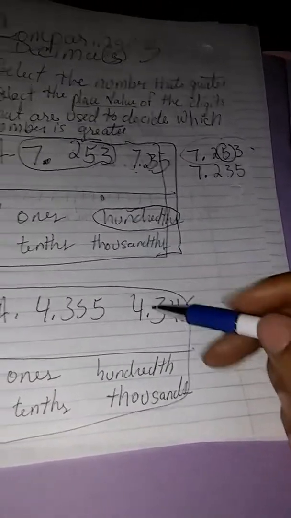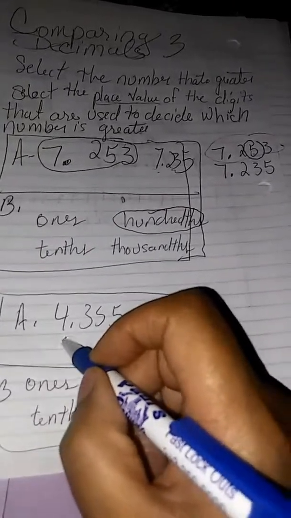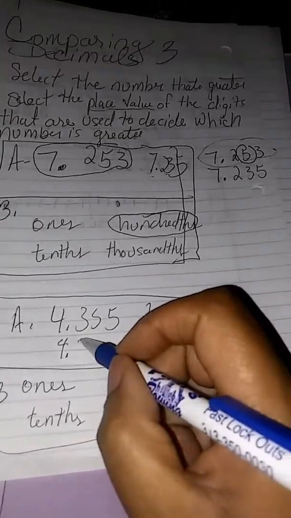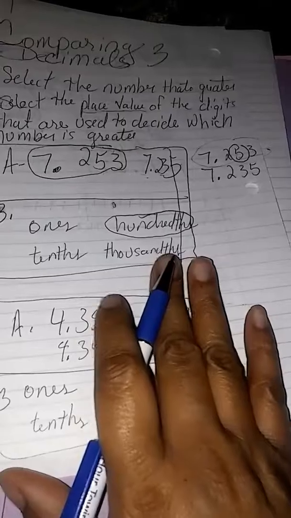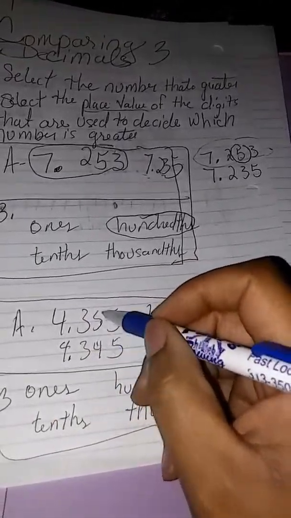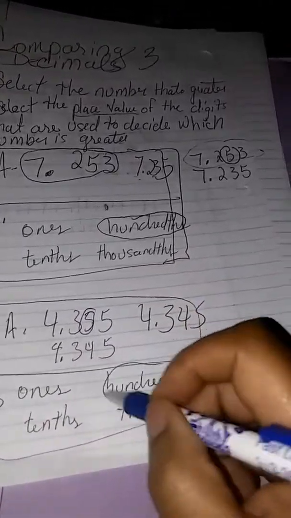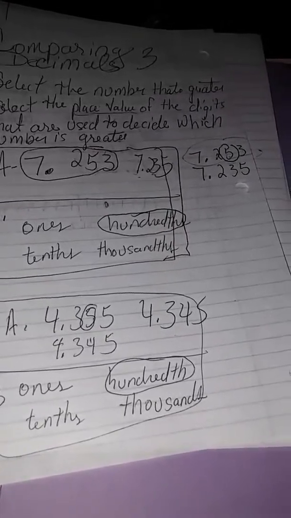Okay, you should have lined the numbers up and down. If you lined them up and down, 4.355 and 4.345, fours, threes, this one is larger, and it's in the hundredths place. Easy cheesy.